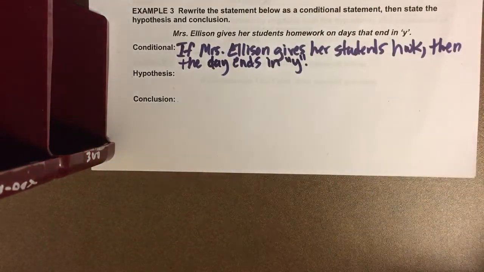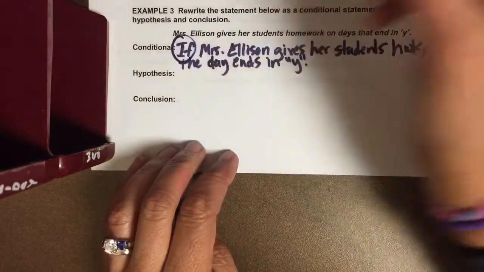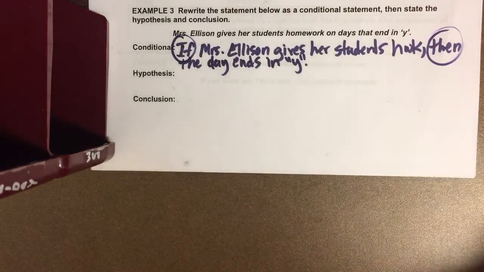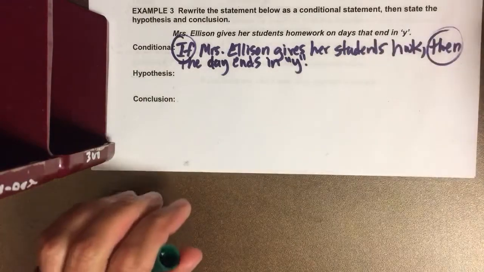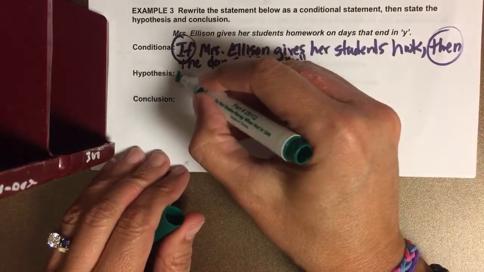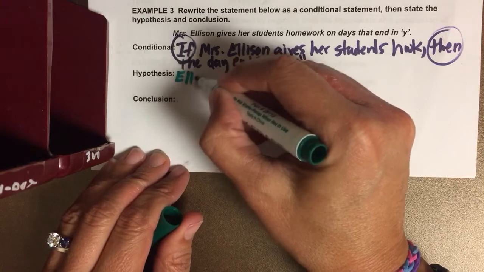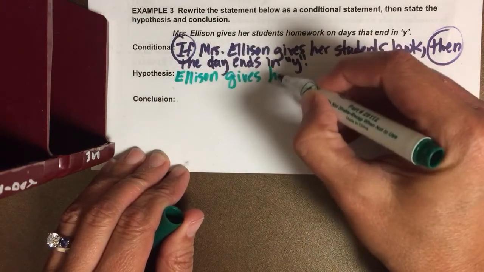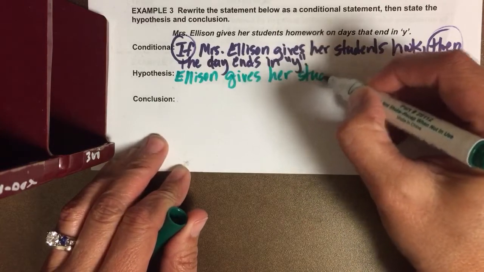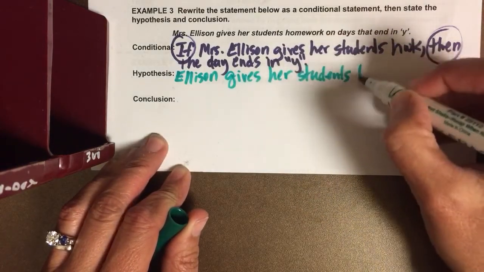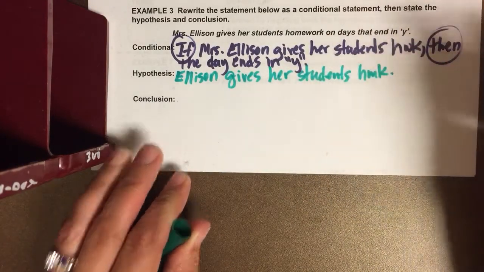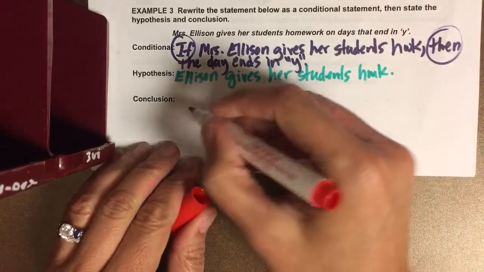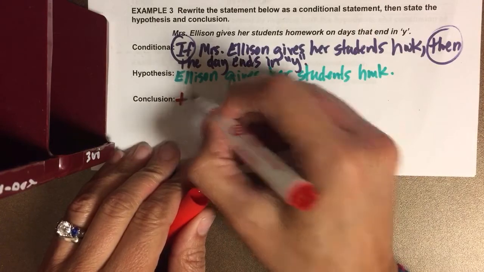Again, I'm going to look at my if and my then. The hypothesis, the condition that has to be there, is that she gives her students homework. The hypothesis is Miss Ellison gives her students homework. And I'm going to abbreviate a little bit. Then the conclusion is going to be the day ends in Y.